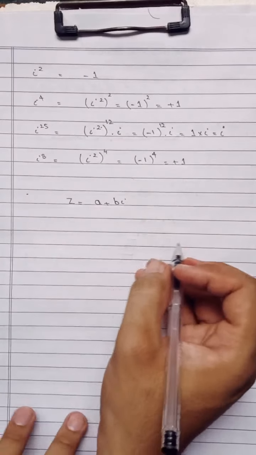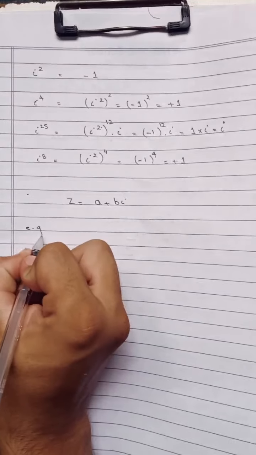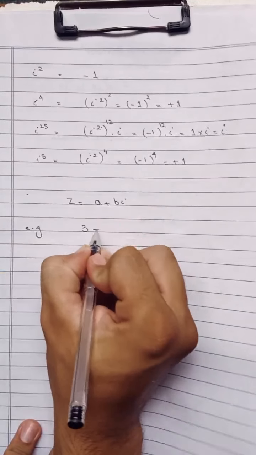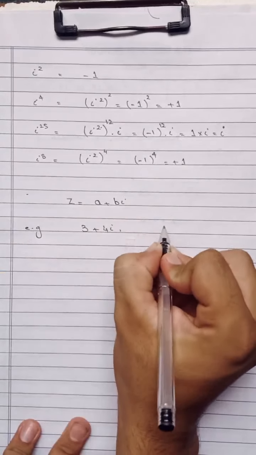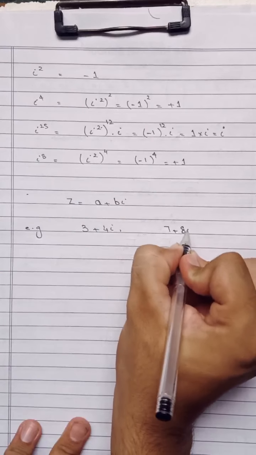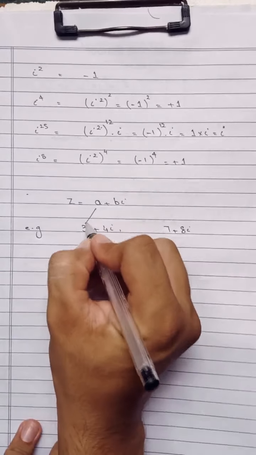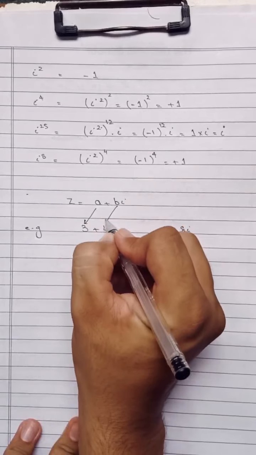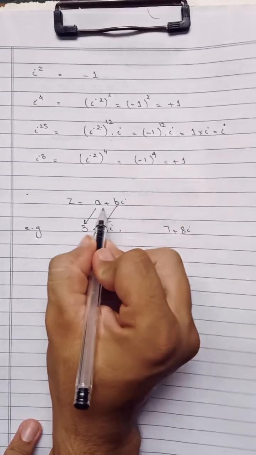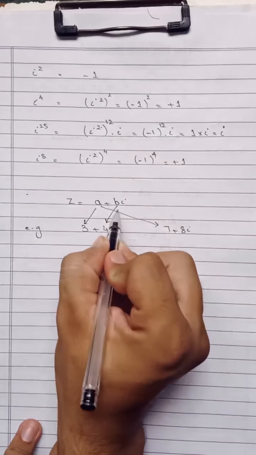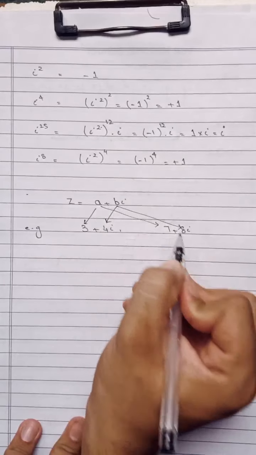Now here are different examples: 3 plus 4 iota, 7 plus 8 iota, where in the first a is equal to 3 and b is equal to 4, and in the second a is equal to 7 and b is equal to 8.